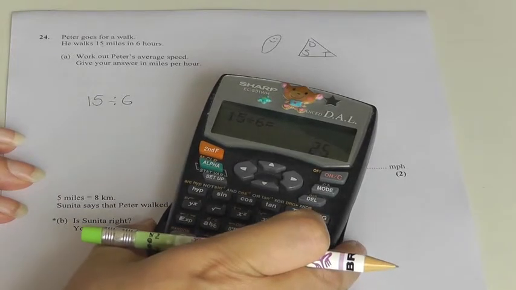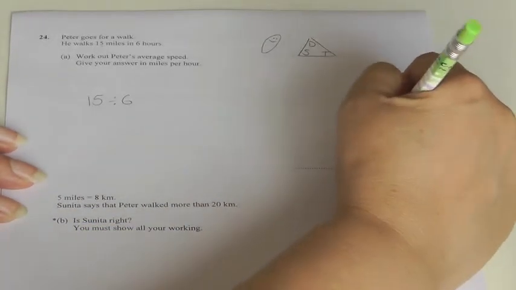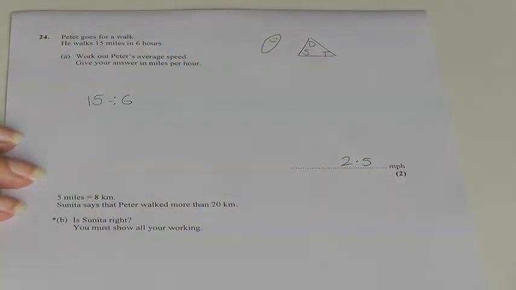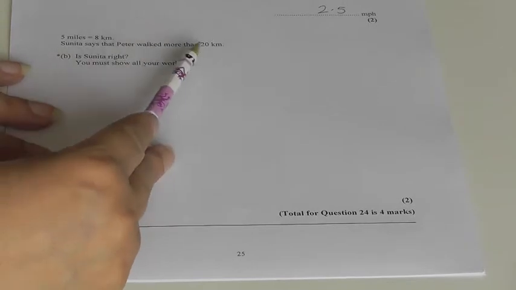15 divided by 6 is 2.5, which means that he was walking at 2.5 miles per hour. The second part of the question is to do a conversion between miles and kilometres, and you're given the conversion on here. So 5 miles equals 8 kilometres. Sunita says Peter walked more than 20 kilometres, and you're asked if she's right.